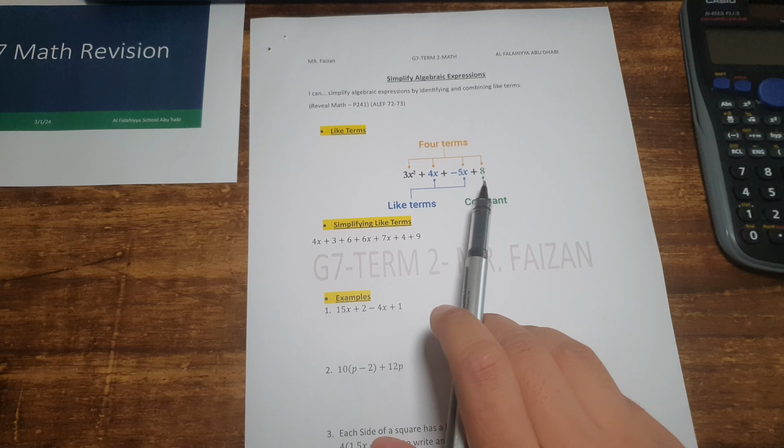This is grade 7 math revision for semester 2. The topic that we are going to revise now is simplify algebraic expressions. By the end of this topic, my objective is that I will be able to simplify algebraic expressions by identifying and combining like terms. Let's have a look at an example.